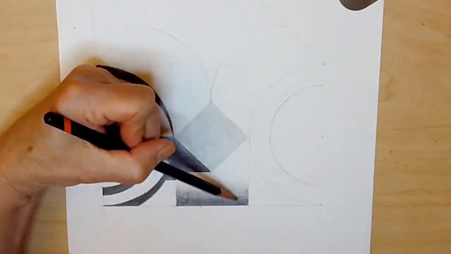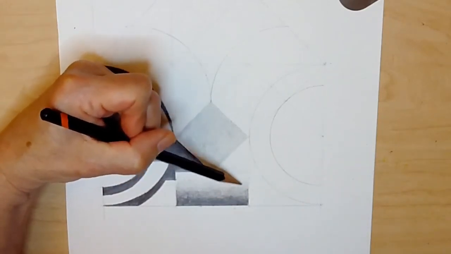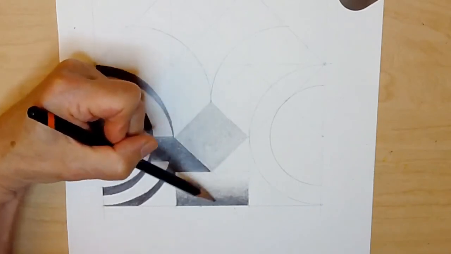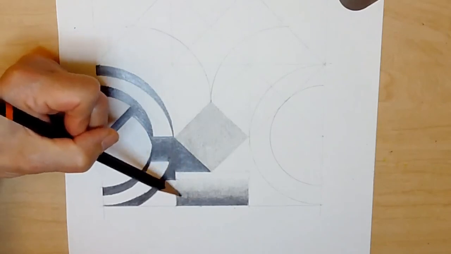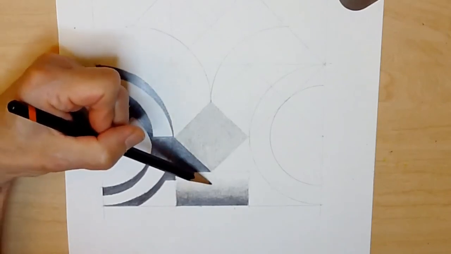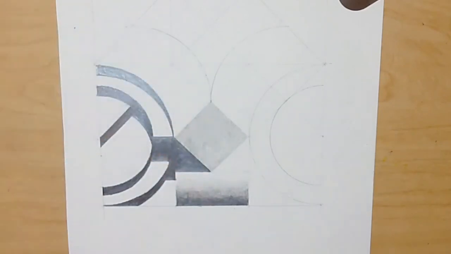I touch it up at the end with my hard lead, my 4H, going across everything. And that helps blend. It gets a little stripy. And this helps blend those boundaries. Okay, so that's it.